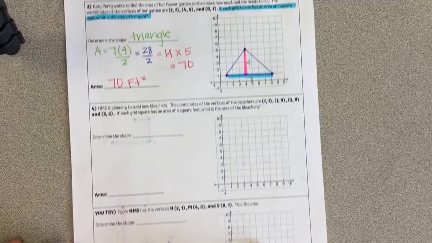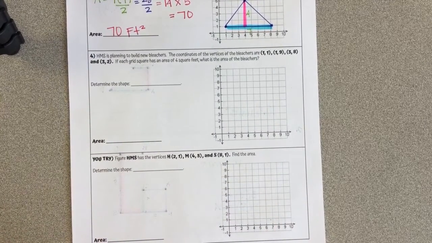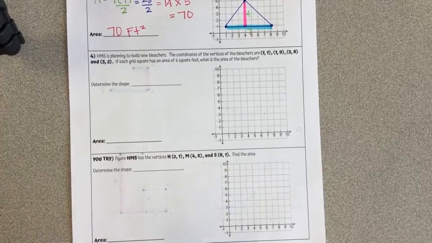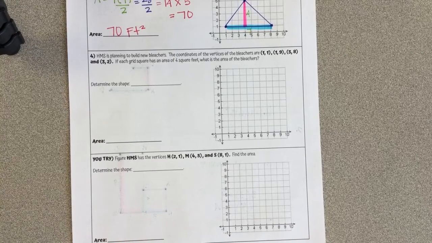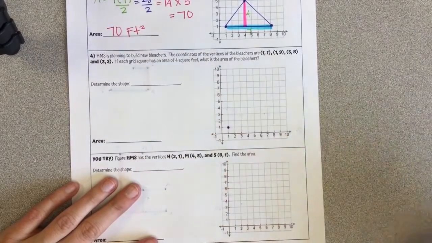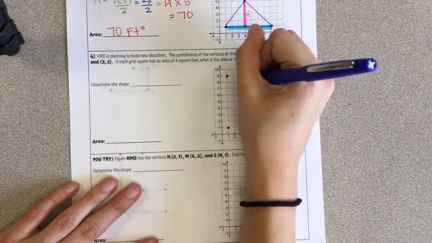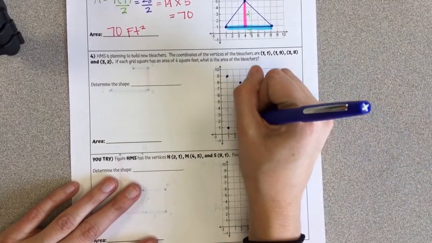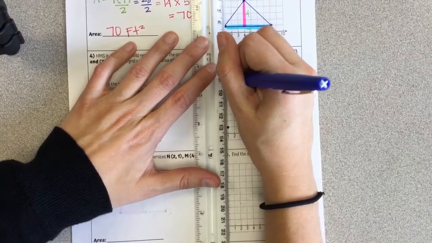All right, one more, and then on to the U-try. HMS is planning to build new bleachers. The coordinates of the vertices are as follows. If each square grid has an area of 4 square feet, what is the area of the bleacher? So again, let's plot our points. We've got 1, 1, 1, 9, 3, 8, 3, 2. Connecting these points.